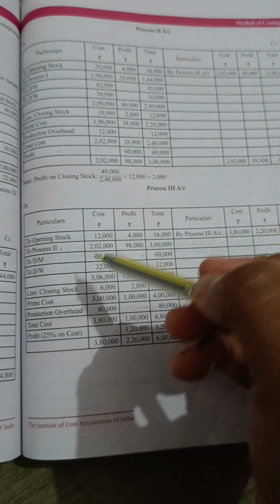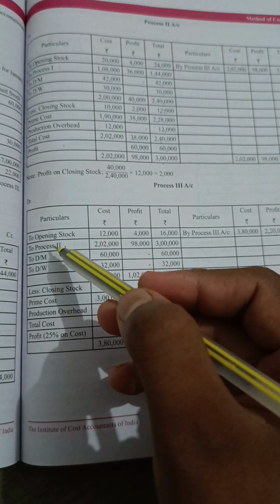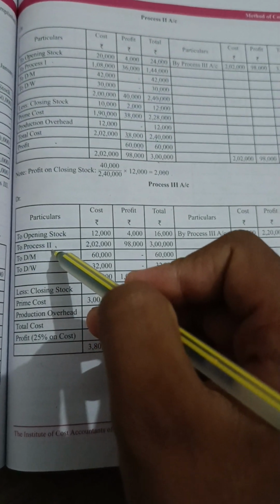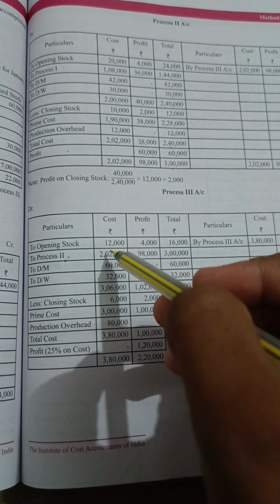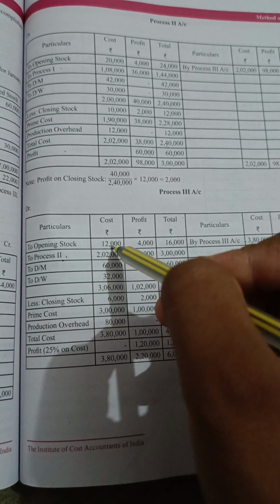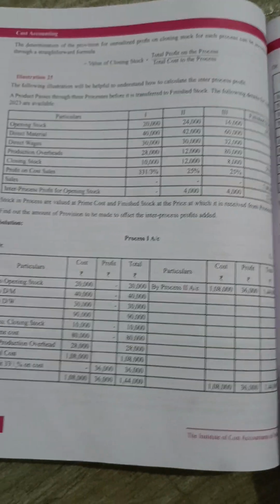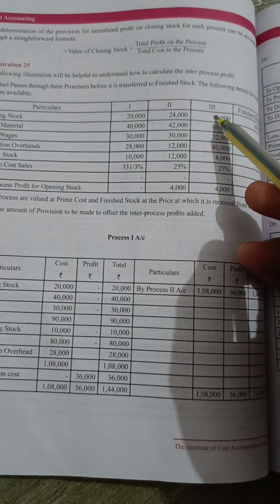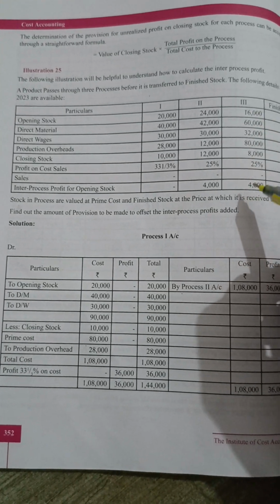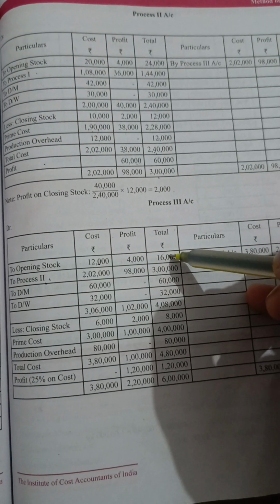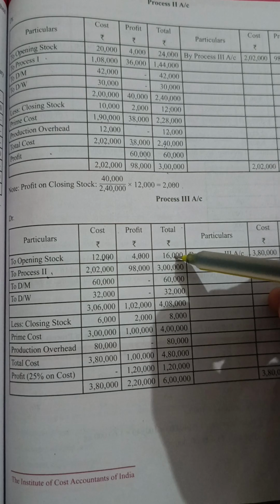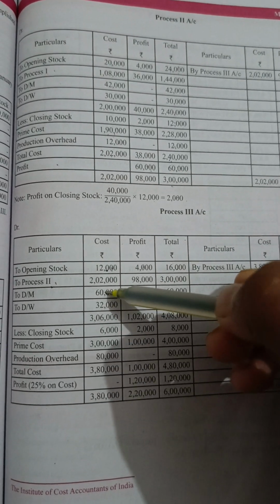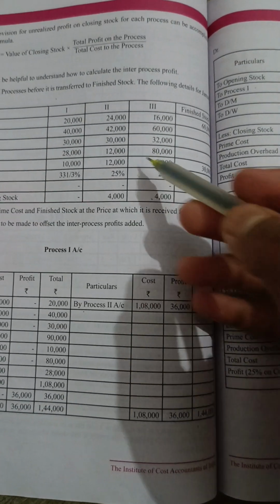The same here will come here. In Process 3 we are addressing that it is transferred from Process 2, so the same value. So here also the opening stock we can see is 16,000, but the inter-process profit for opening is 4,000, meaning 16,000 minus 4,000 equals 12,000. From this side we can calculate 12,000 plus 4,000 equals 16,000. So direct material, direct wages, same here.